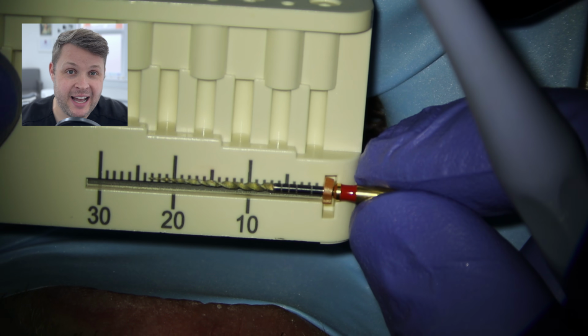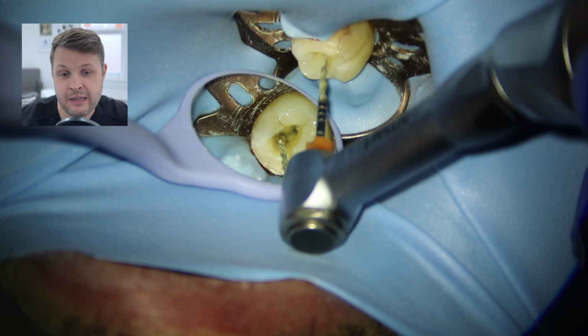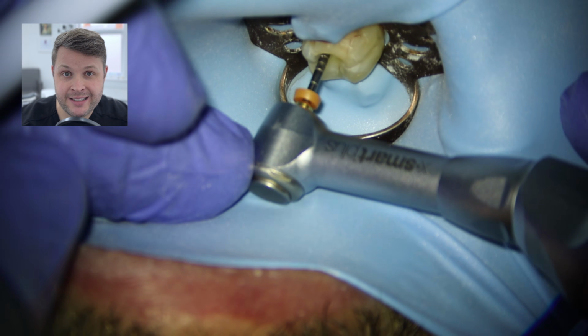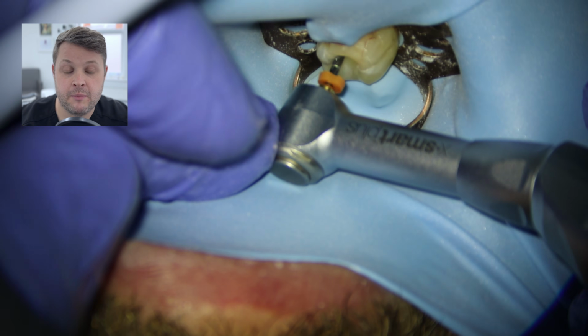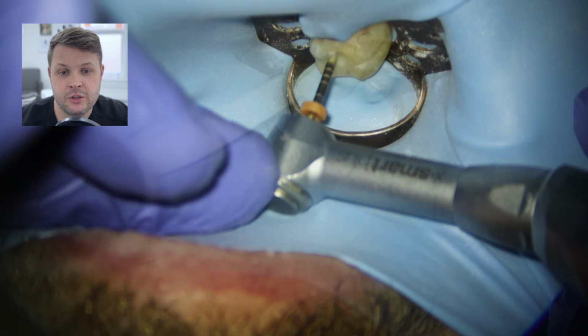It's obviously going to be a higher diameter. In this case, it's going to be a size 25 variable taper high flex file, and this is going to be again shaped minus 0.5 millimeters away from the 0 reading on the apex locator. And there you have it, mesiolingual, done and dusted.